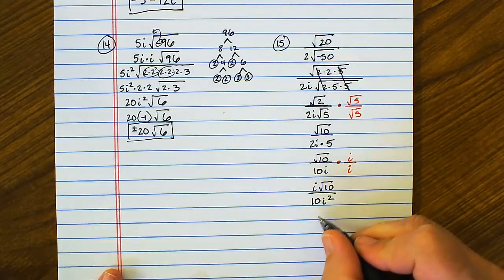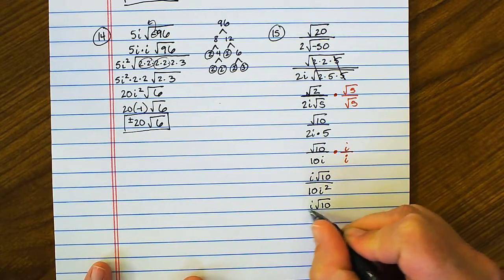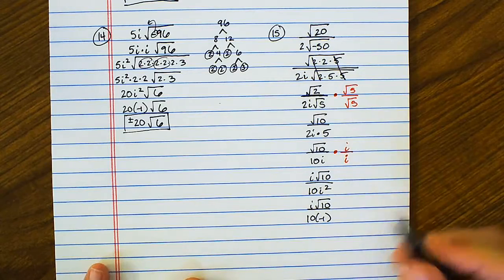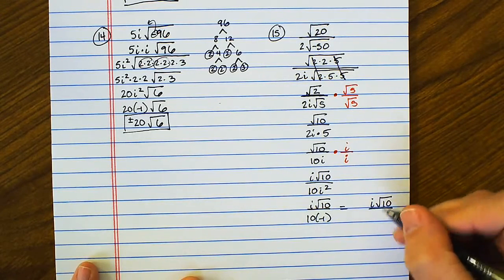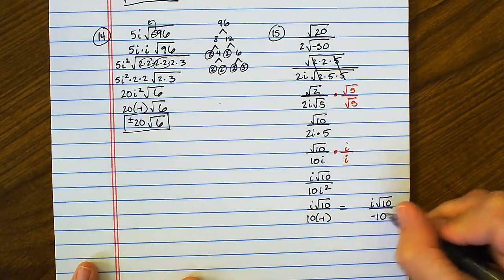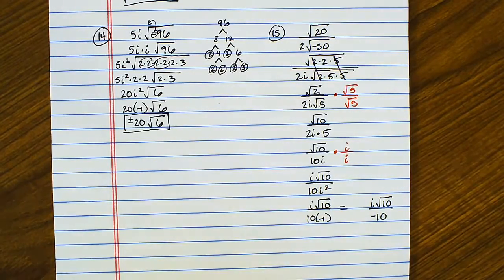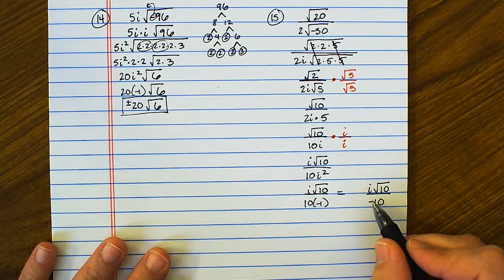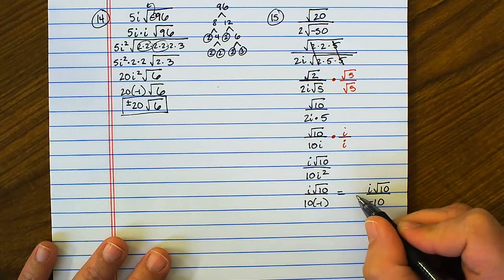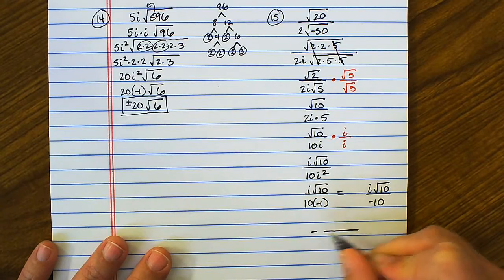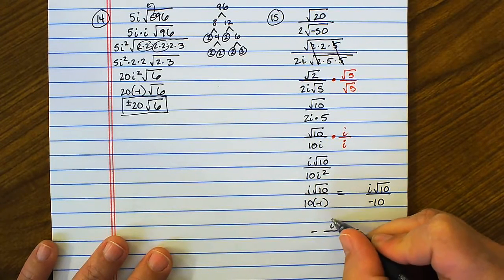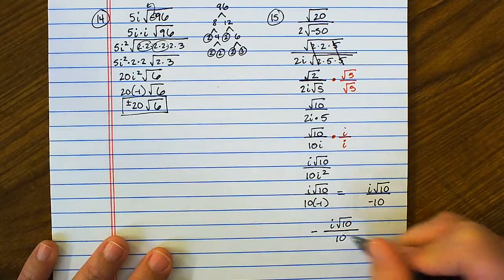Well, i squared is negative 1, so 10 times negative 1 will be i radical 10 over negative 10, which really we don't like the negative in the bottom, so I'm going to push it right there, which is going to give me negative on the same side as the fraction bar. i radical 10 over 10.